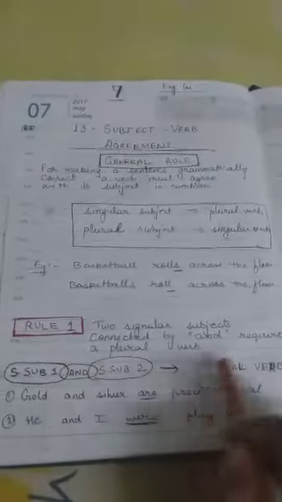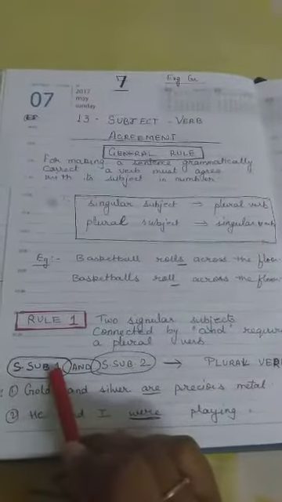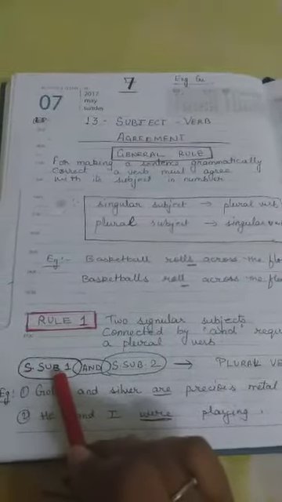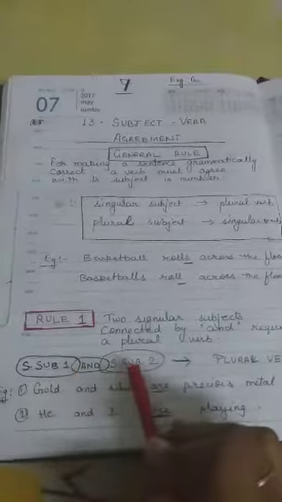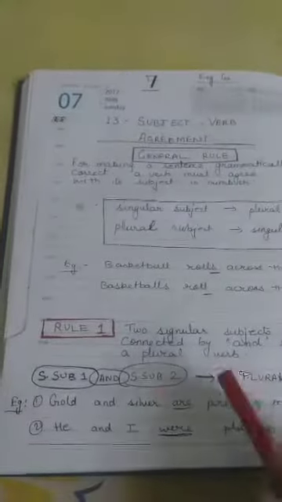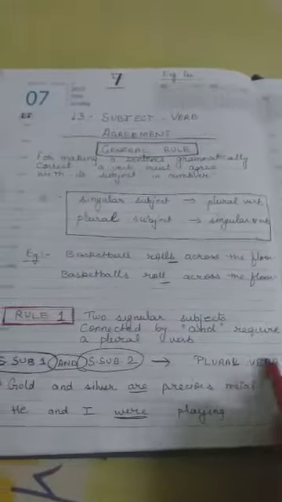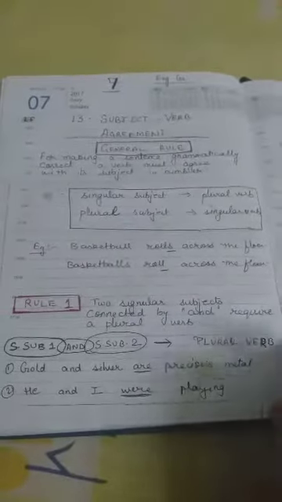Look at this diagram. Subject verb, that means one singular subject, another singular subject connected with and gives you a plural verb. It gives you a plural verb.